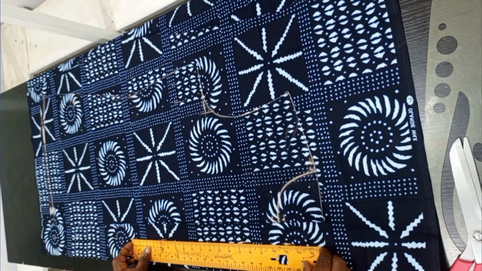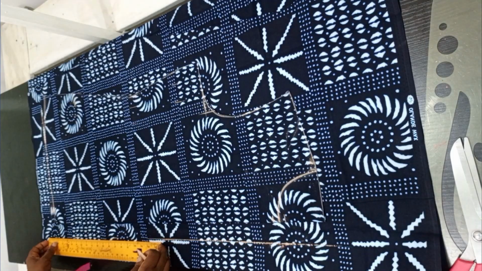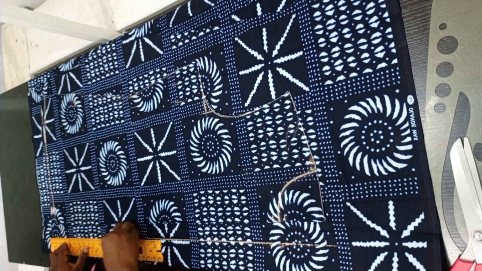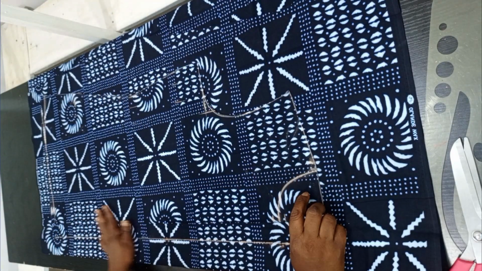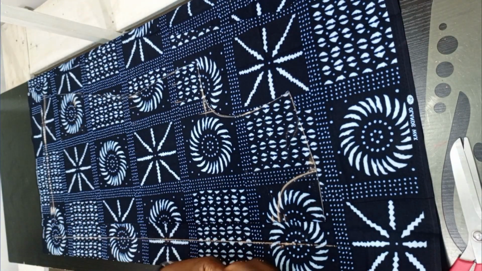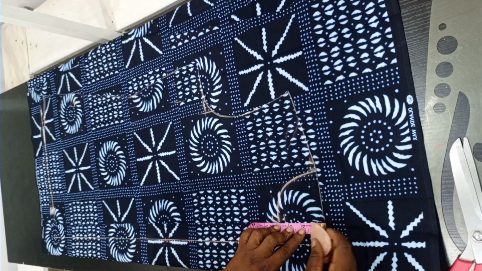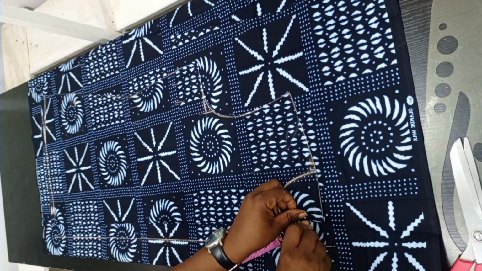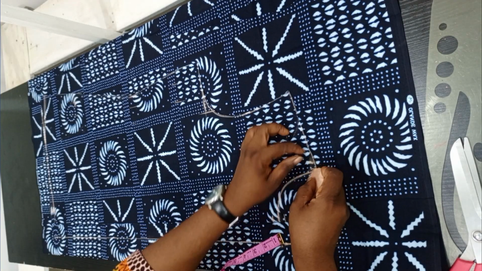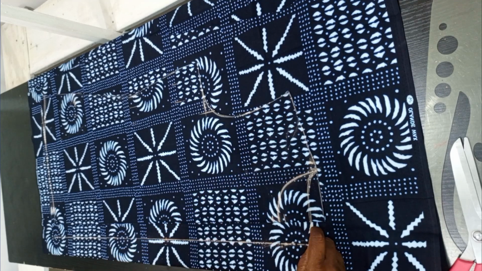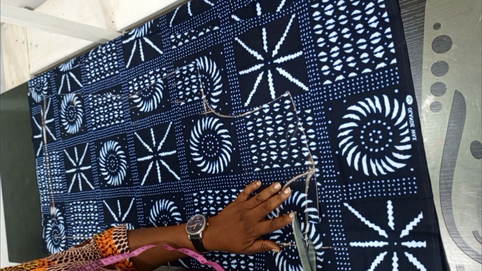So with my ruler, I'll be able to rule the line properly like this. So from here we are marking the neckline for the back. The neckline is 1.5, and I connected it to the neckline of the front, that is 4 inches width, and I'll cut it.